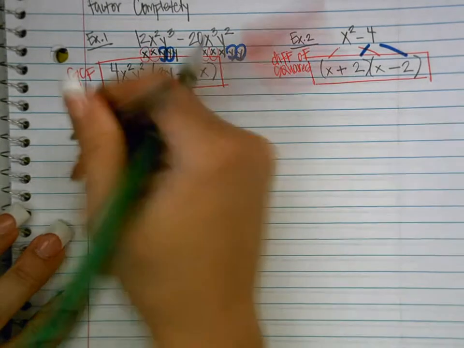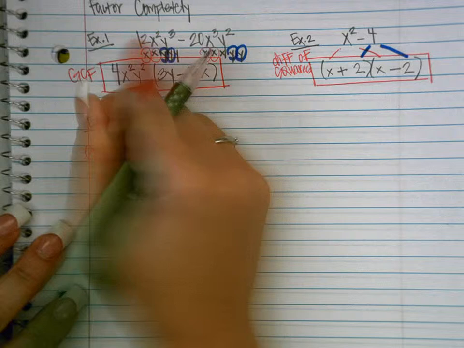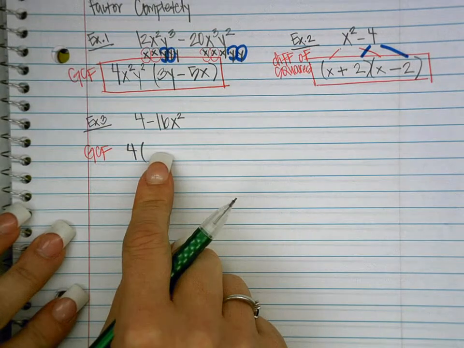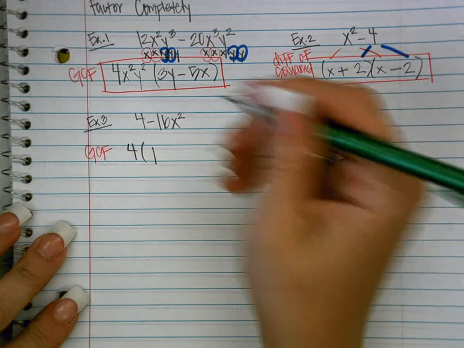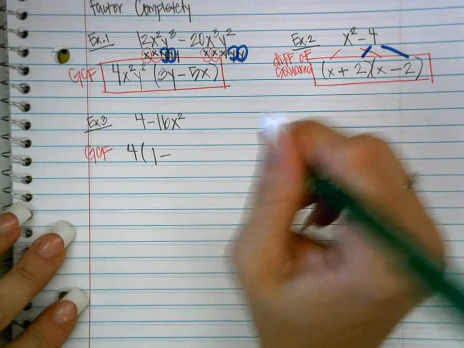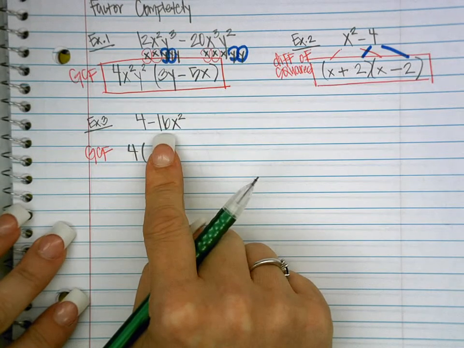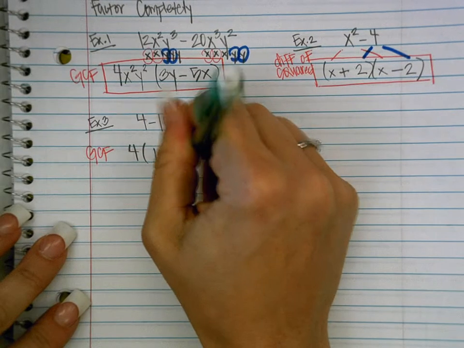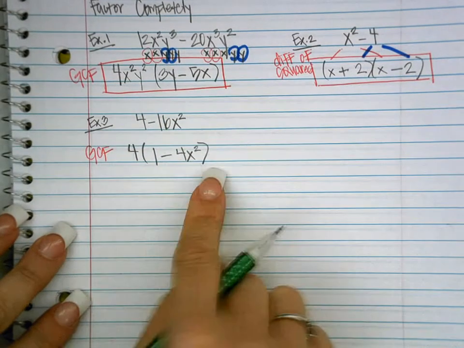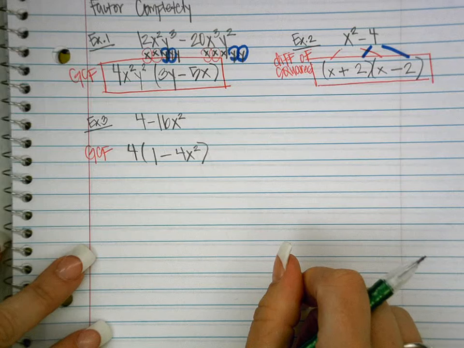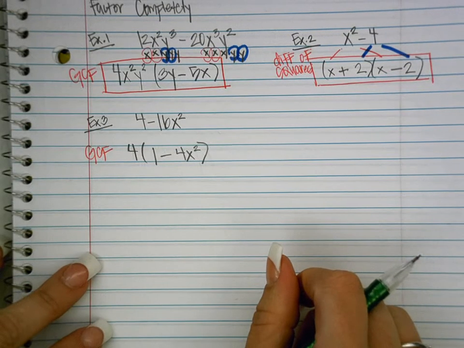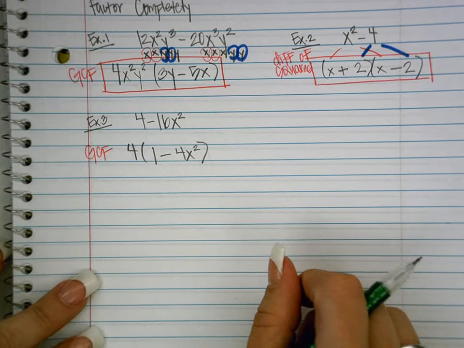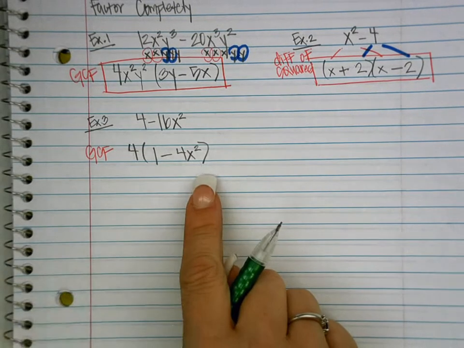So first do GCF. If you divide away a 4, 4 divided by 4, what's left behind? A 1. You have to put in that placeholder 1. If you don't put the 1, it's going to be wrong. If you divide 16x squared by 4, what's left behind? 4x squared. Now, do you think you're done? No. On most of the problems that you're going to do for this unit, you will double, if not triple factor. So rarely you're actually going to be done after you factor the first time.